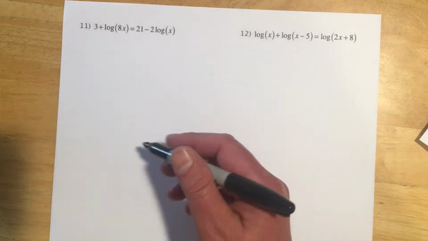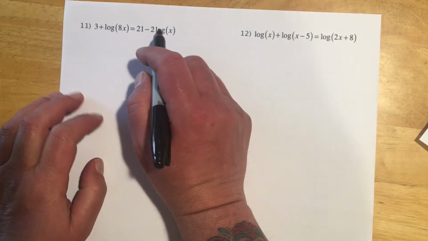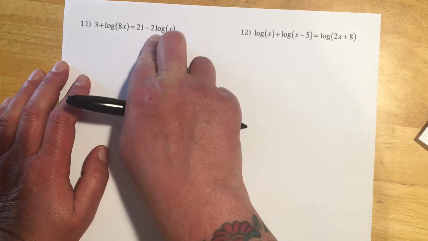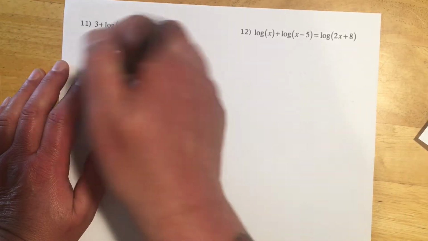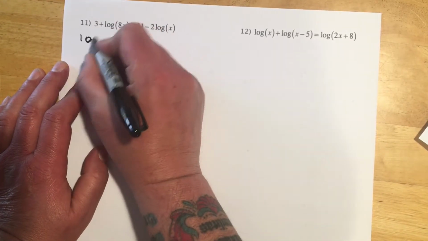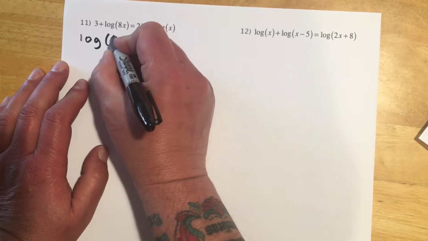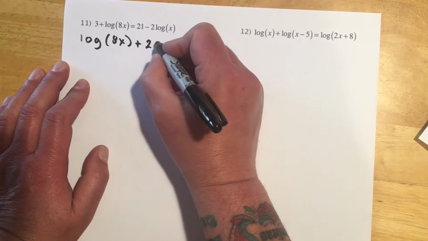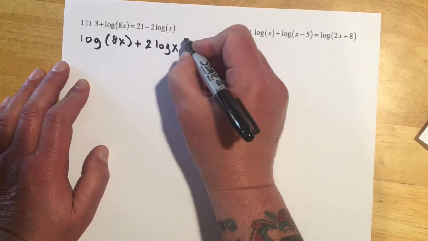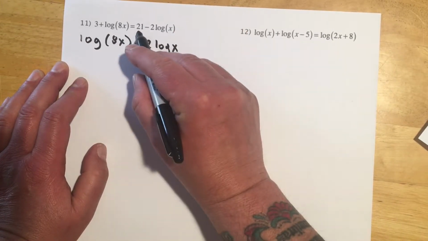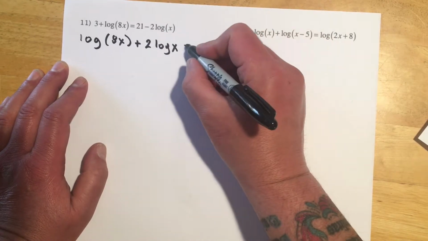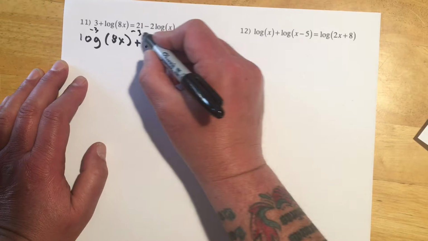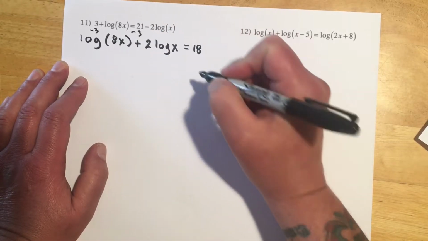Okay, this next one's a little interesting because we have kind of logs strewn about and numbers strewn about. So I'm going to add the 2 log x over to this side with the other log. So I'm going to write down the log 8x. And then when I add this, it'll be plus 2 log x. And then we subtract this 3 over at the same time. So that's going to be 21 minus 3. So we're going minus 3 on both sides. And that equals 18.